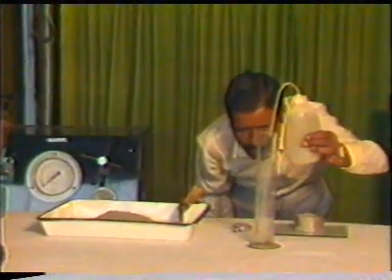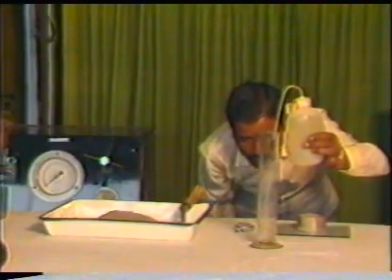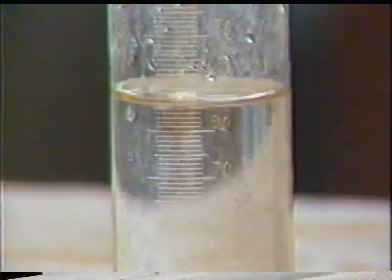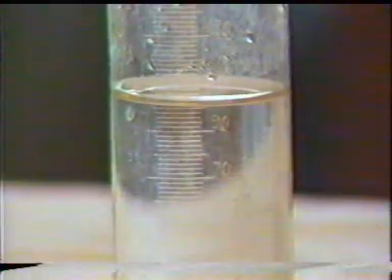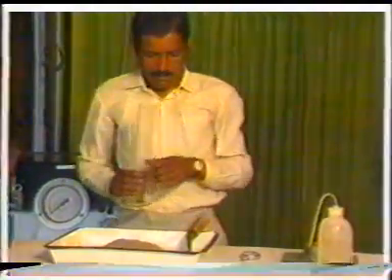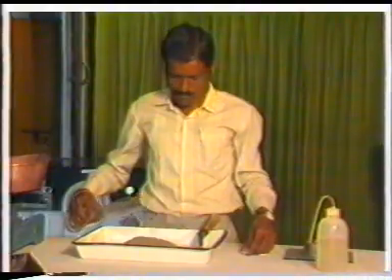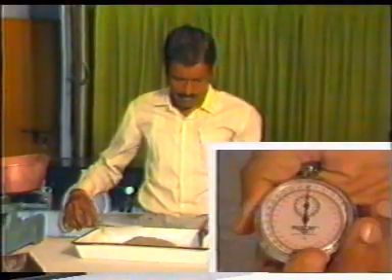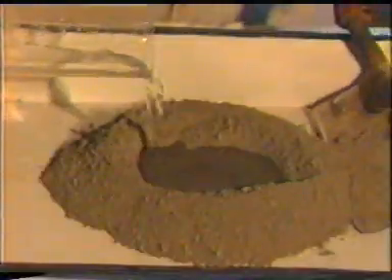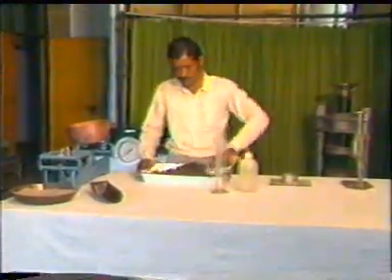Measure 25% of clean water by weight of cement. Start the stopwatch the moment water is added. Thoroughly mix it with 400 grams of cement sample.